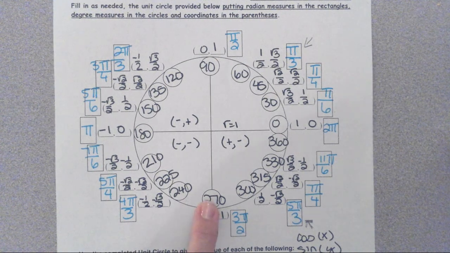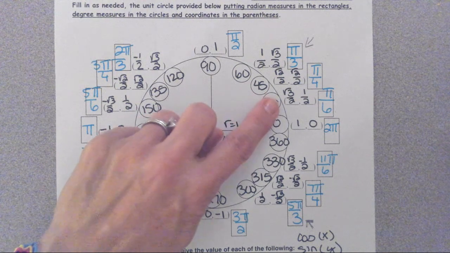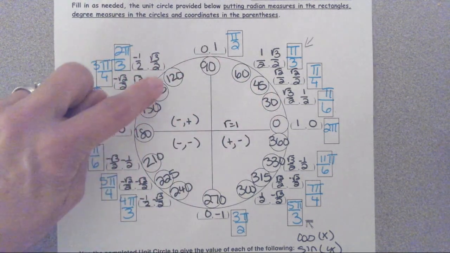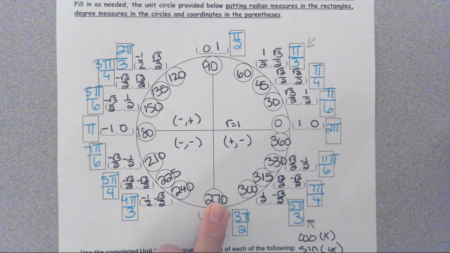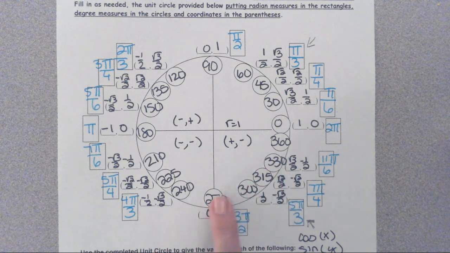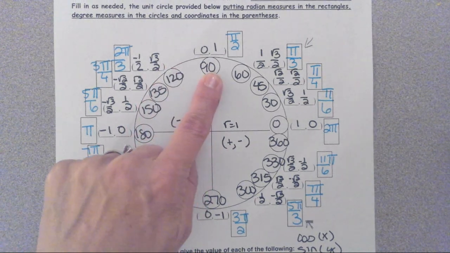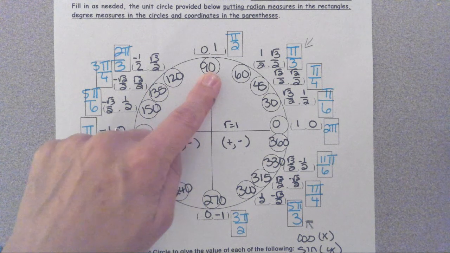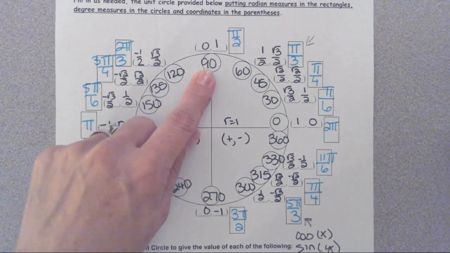So I'm going to use the count method just so you can see it. So from the 0, I'm going to go count 1, 2, 3, 4, 5, 6, 7, 8, 9, 10, 11, 12. I'm 12 away from 0. Now I'm going to go count the opposite way. 1, 2, 3, 4, 5, 6, 7, 8, 9, 10, 11, 12. So negative 270 degrees is equivalent or the same as 90 degrees.